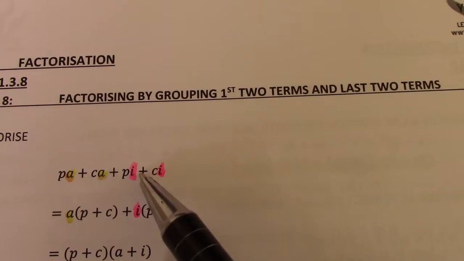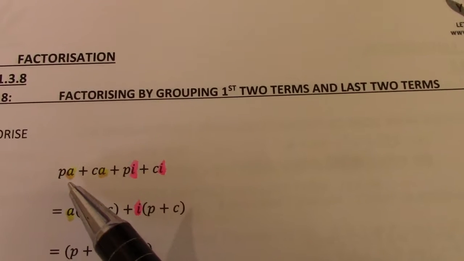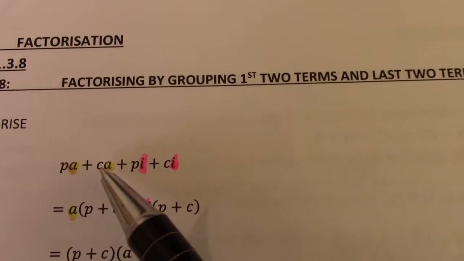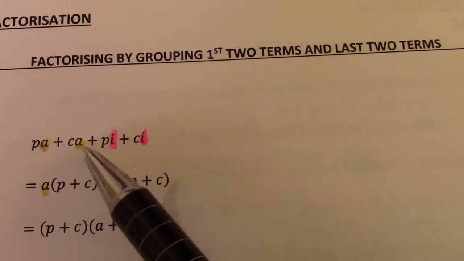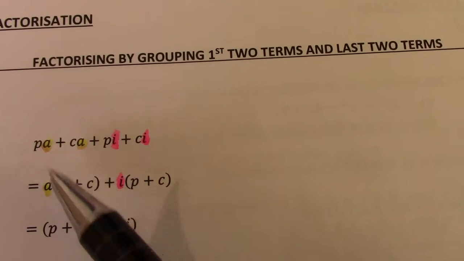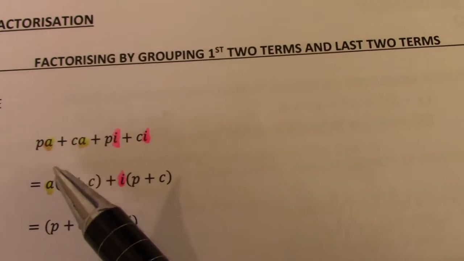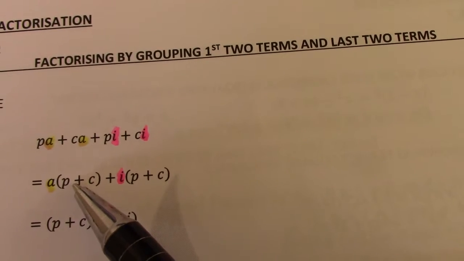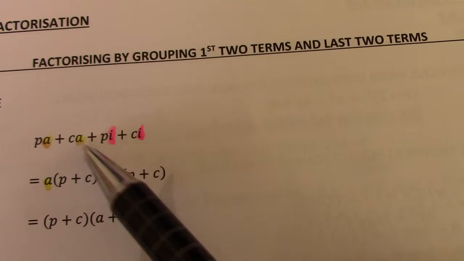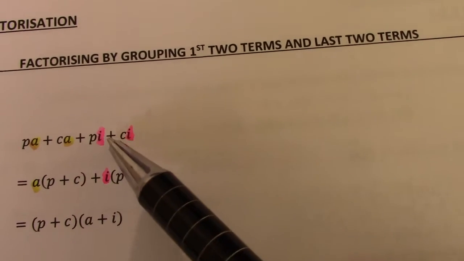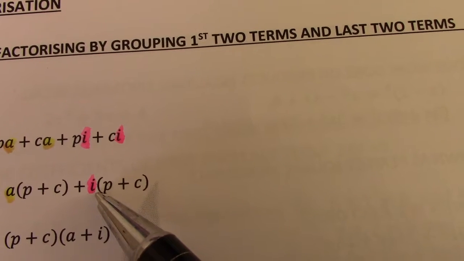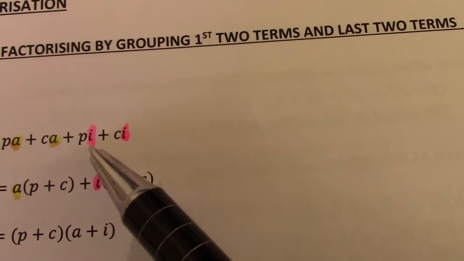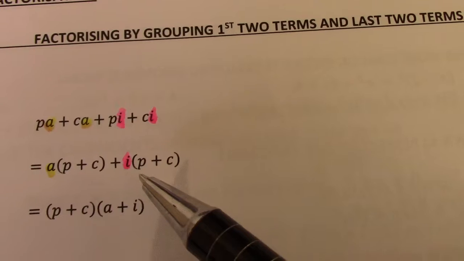So whenever we see a plus sign between terms, first rule of factorization, always look for common factor. So you see PA plus CA, I work with those two. I have A I can take out as a common factor. A divided by A cancel, I'm left with P. A and A cancels, I'm left with C. There, PI plus CI, you should see there's an I as a common factor. And what am I left with? P plus C, and that goes in a bracket.